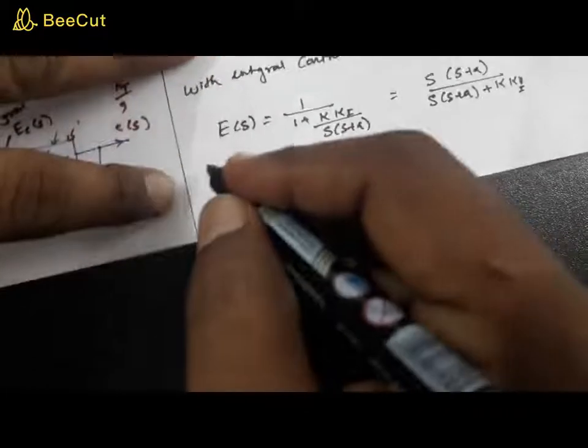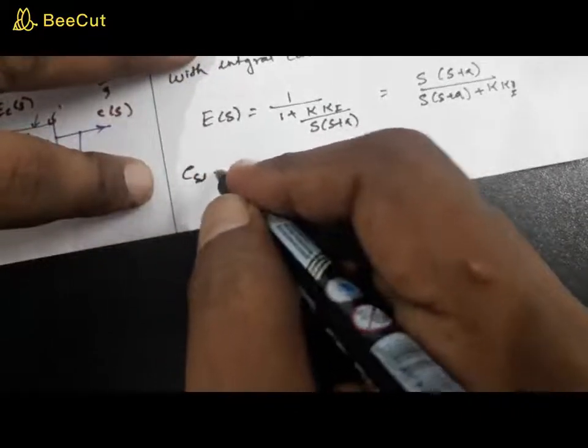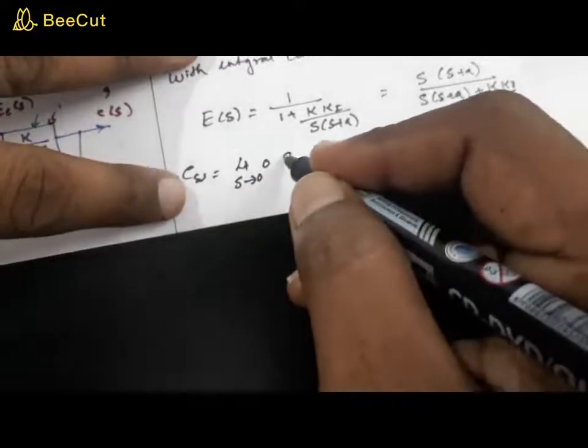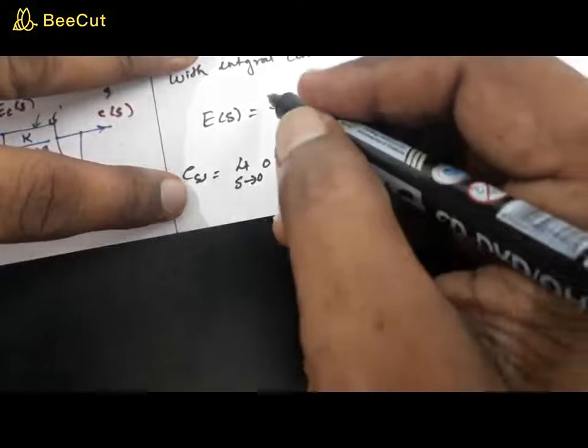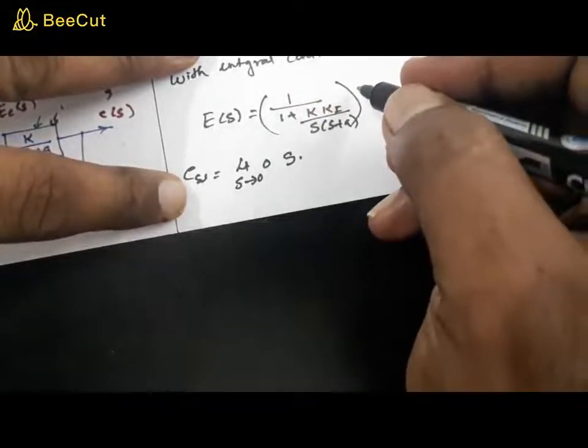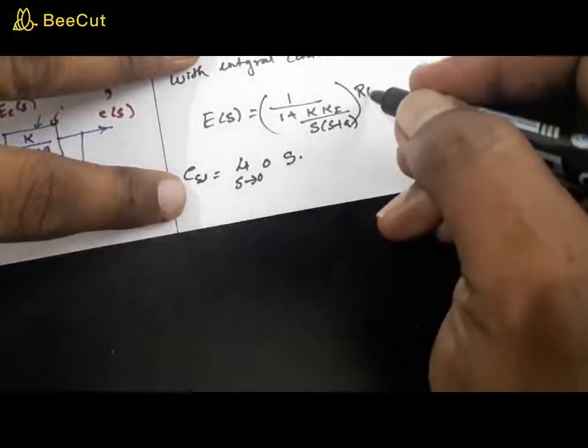Now how will you find out the steady state error? The steady state error is limit S tends to 0 of S into E of S, into R of S.